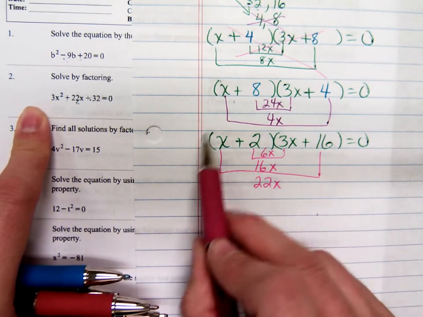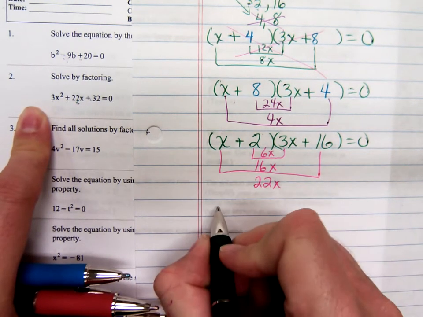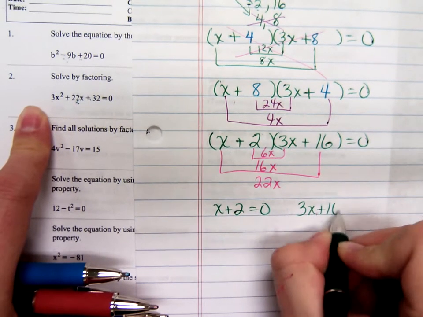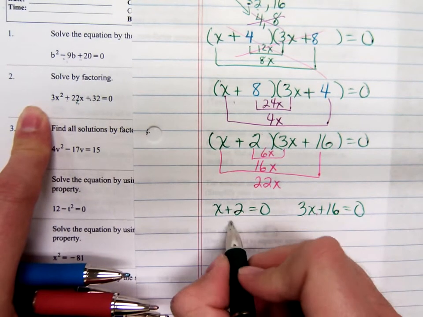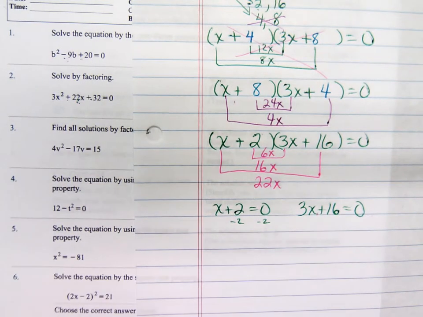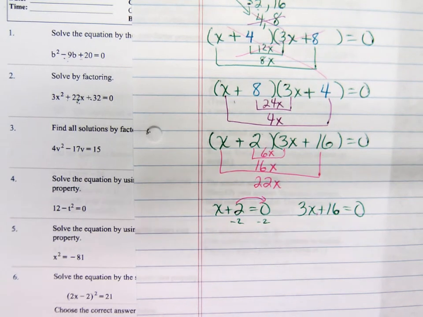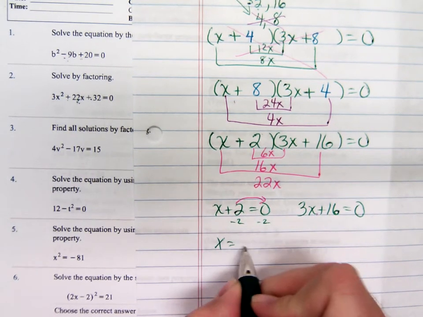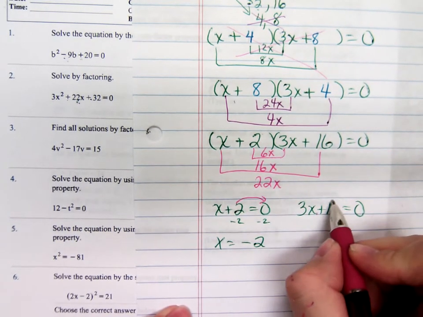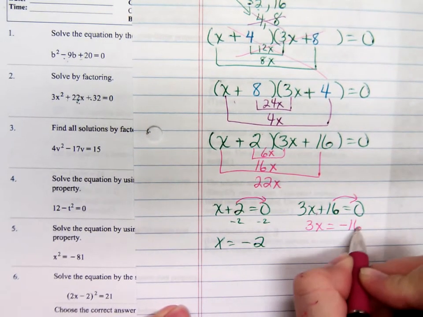So let's set each one of those factors to 0. Set the x plus 2 to 0. And the 3x plus 16, I'll set that to 0. So subtract 2 from both sides. Instead of writing that out like that, my habit is to just put the little arrow, meaning move it over and change the sign, which would be subtracting 2. Right here, I would do this. So I'd have 3x equals negative 16, then divide by 3.